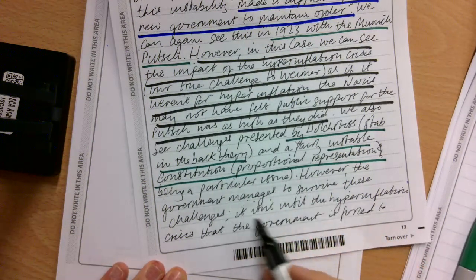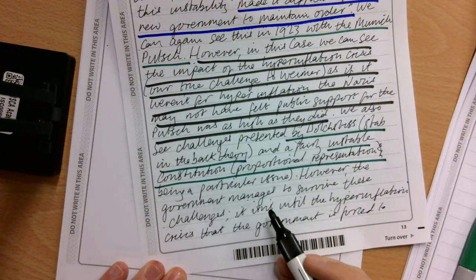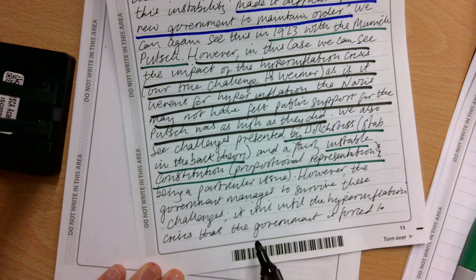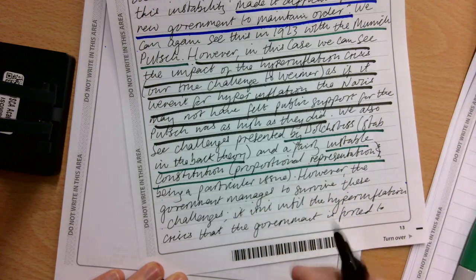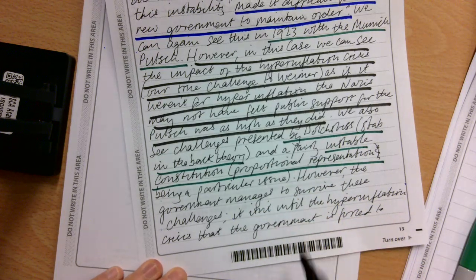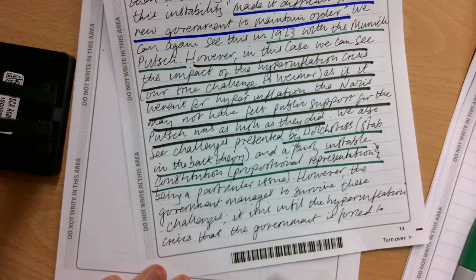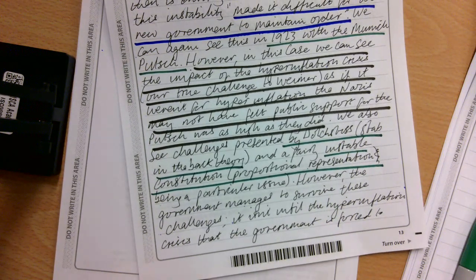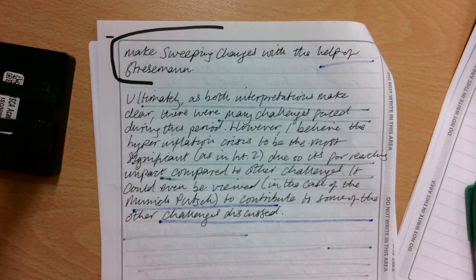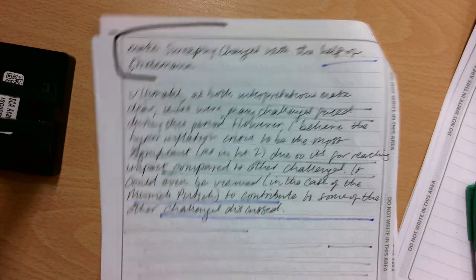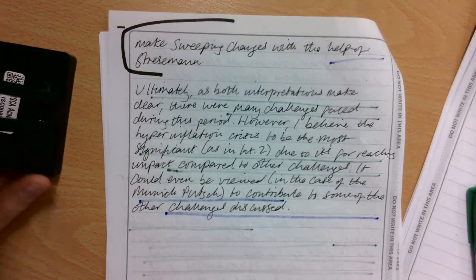here, I'm again saying the government manages to survive the period where the constitution is weak, and we're seeing the Spartacists and the Kapp Putsch and Dolchstoss theory being really prevalent. The government survives that. It's not until hyperinflation, with interpretation 2, that we see sweeping changes brought in by Stresemann. So again, I'm really doubling down on my argument and making it really clear just why I support interpretation 2 more than I do interpretation 1.